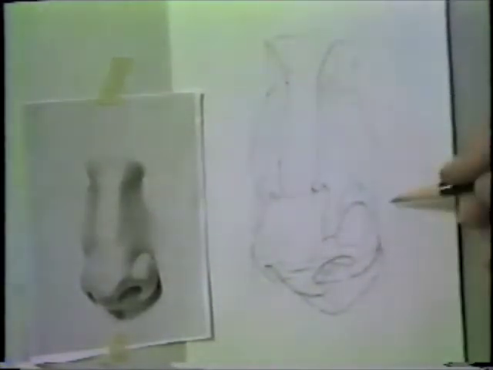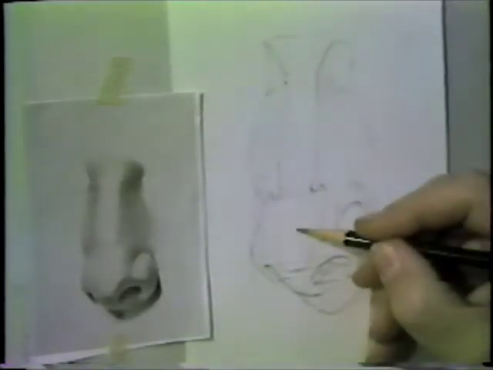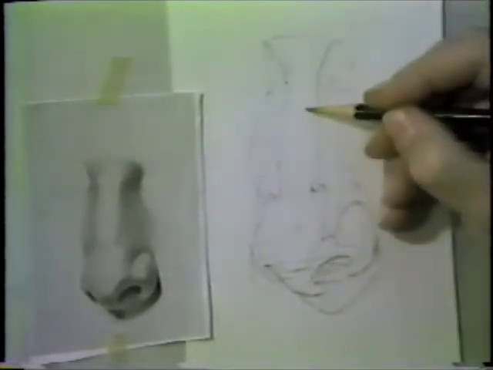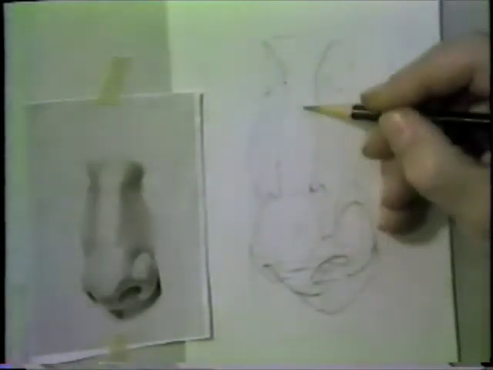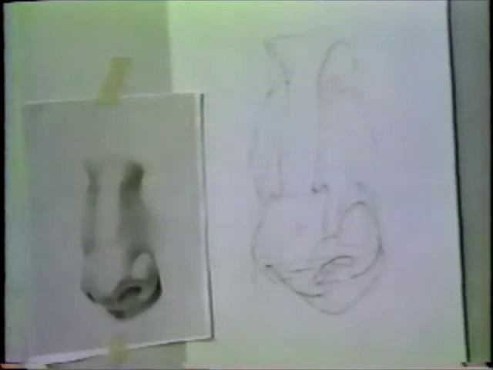And then we get the highlight in and right in here. And that is the construction of a nose.